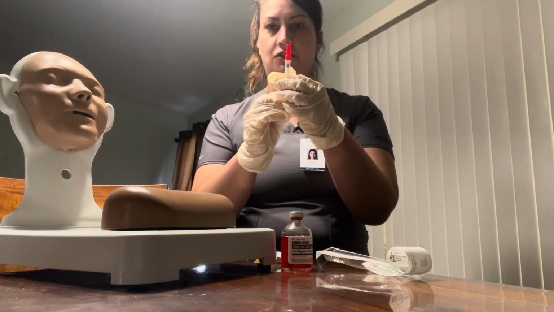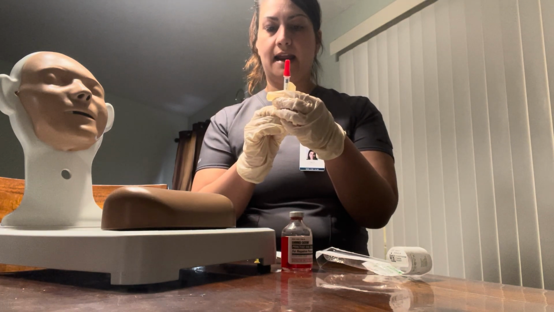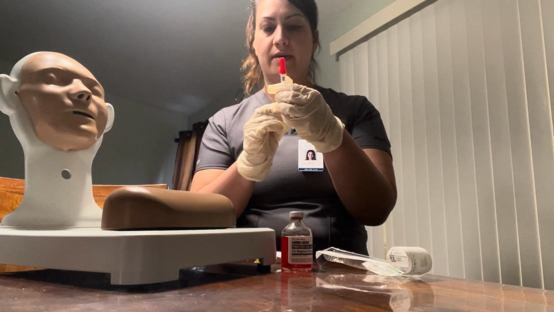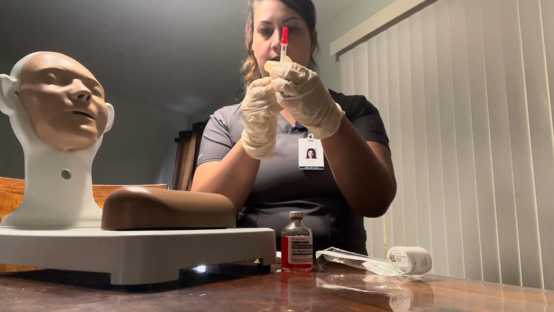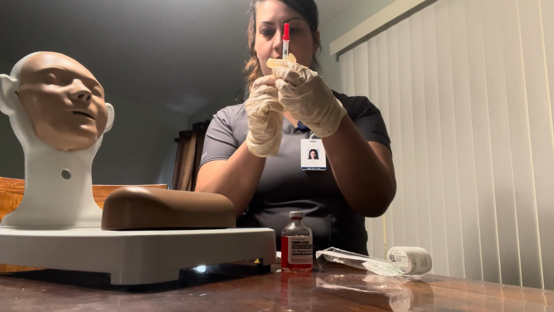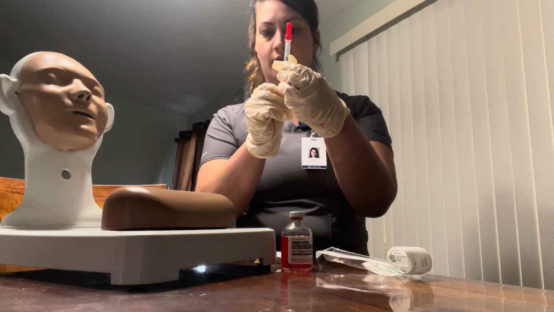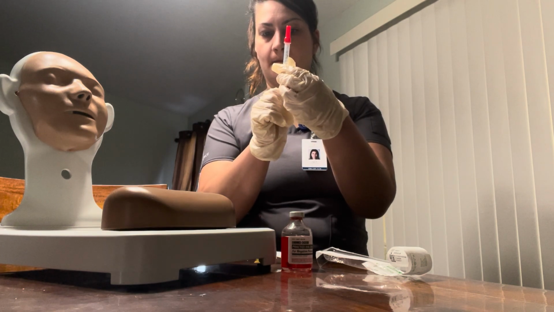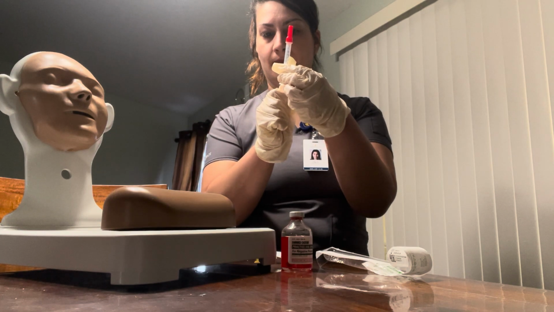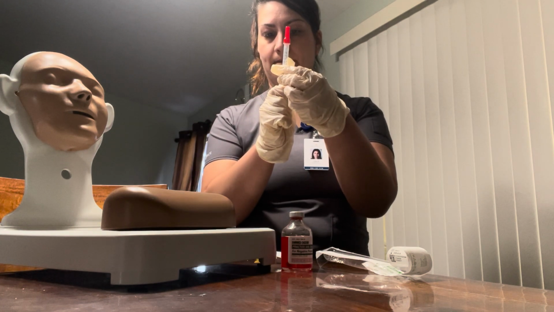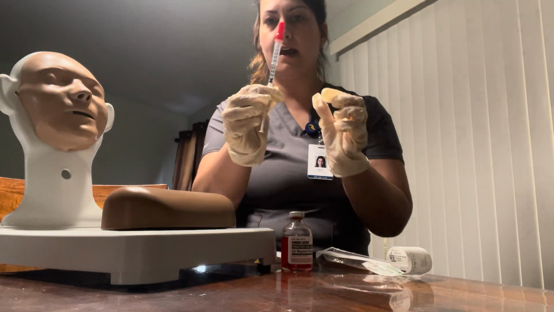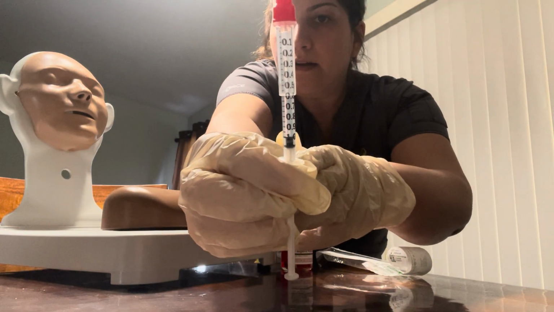And we will draw in air equal to 1 milliliter for the patient. So I'm gonna draw in 1 milliliter of air. Okay, and I will show you guys 1 milliliter of air.